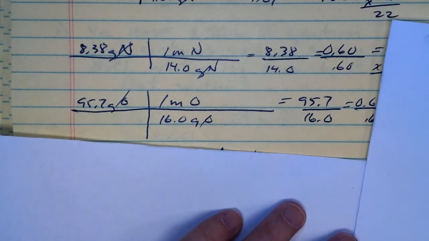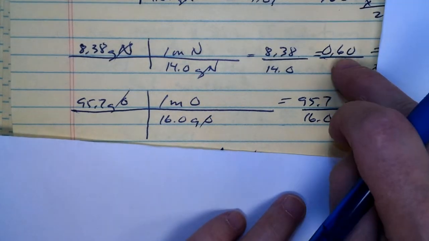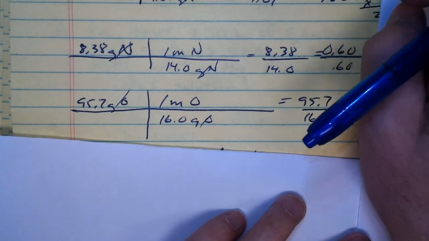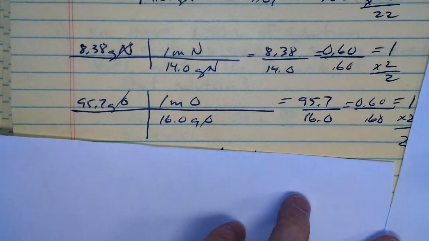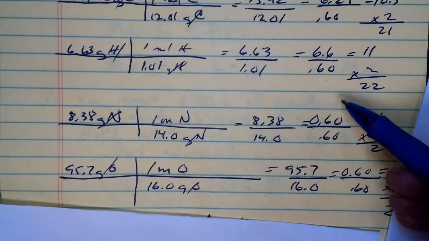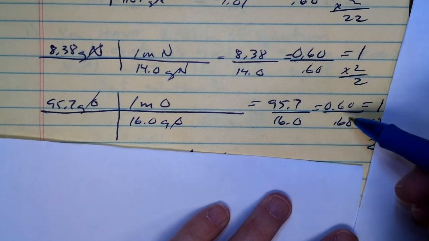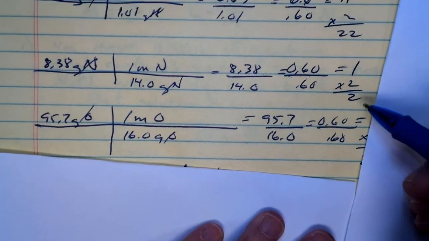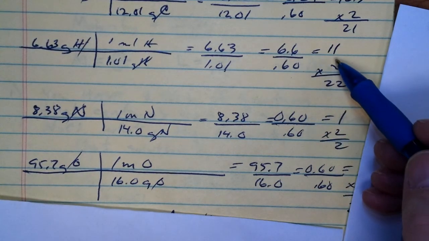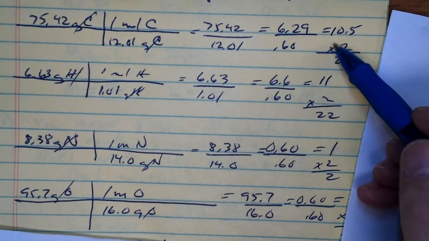Okay. So now what do we have to do? We divide by the smallest mole. So 0.6 is smaller than 6.6 and it's smaller than 6.29. And it's the same as 0.6 here. So you divide by 0.60 on all of these. On these two, we get 1. For oxygen, we get 1. Over here, 0.6 into 6.6, we get 11. And for here, 6.29 divided by 0.6 is 10.5.